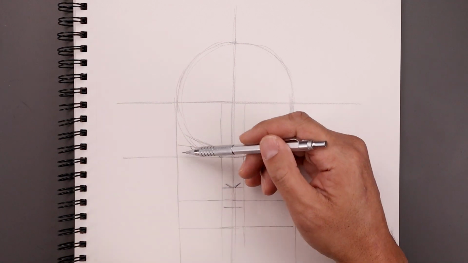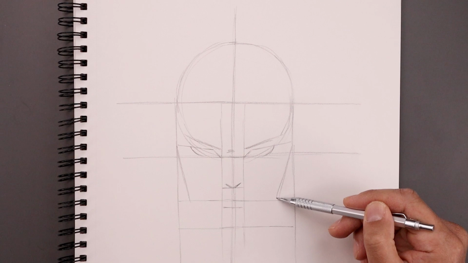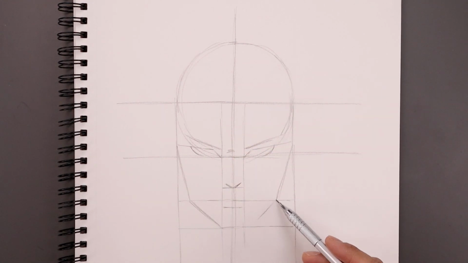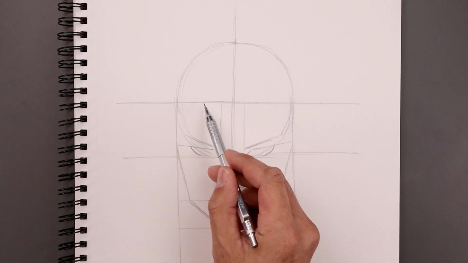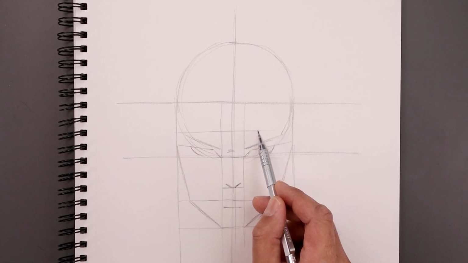Now I'm going to go to the outside of the eyes. I'm going to slope the head, coming down and in towards the jaw, towards that mouth line. Angle this down and then in towards the chin. Now halfway between the center of a circle and that eye line, draw a straight line going across.